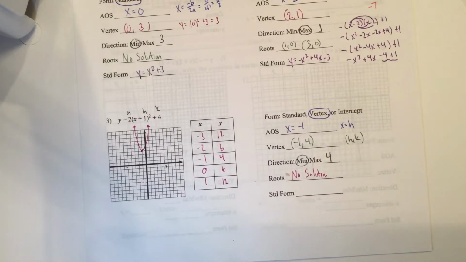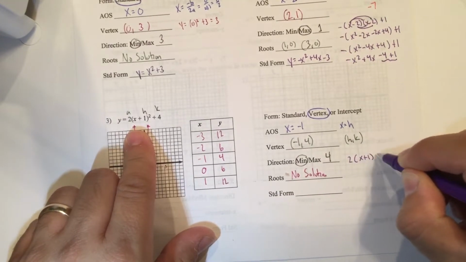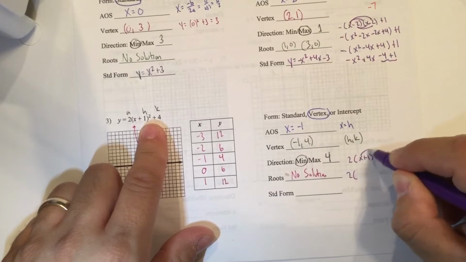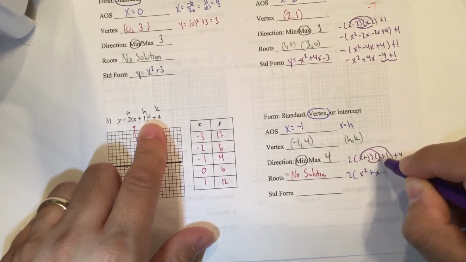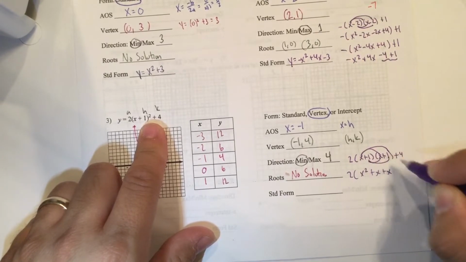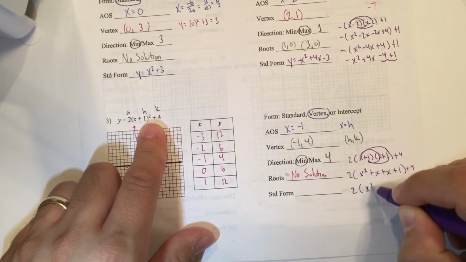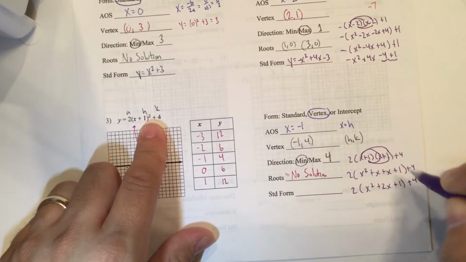Standard form, just like the previous one, we are going to FOIL it out. So 2 parentheses x plus 1 times x plus 1 plus 4. Distribute our x. X times x is x squared. X times 1 is 1x, 1 times x is 1x, and 1 times 1 is 1. Combine our like terms inside the parentheses, so 1x plus 1x is 2x. Don't forget our plus 4.